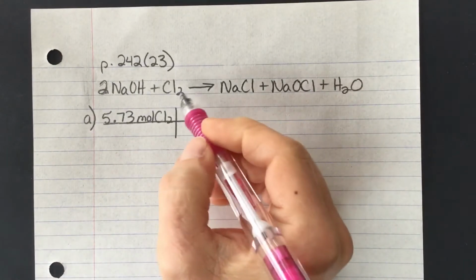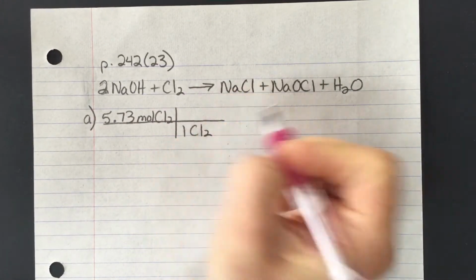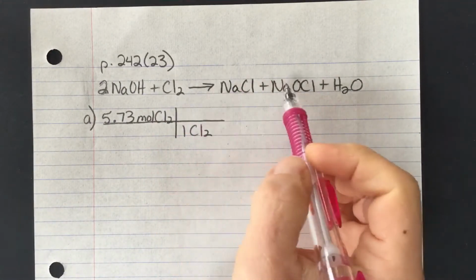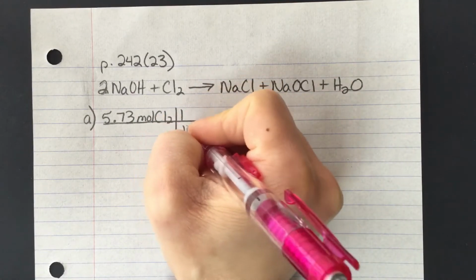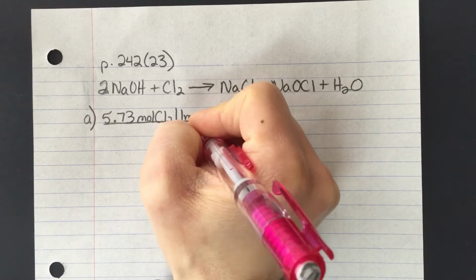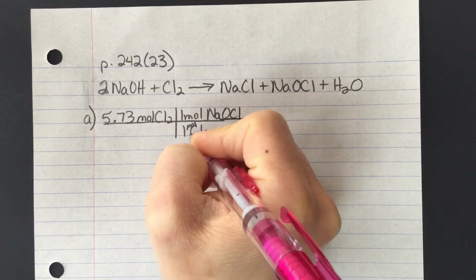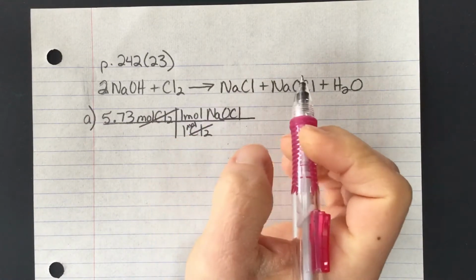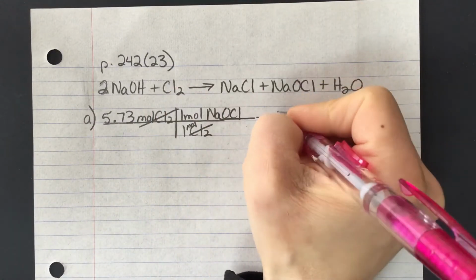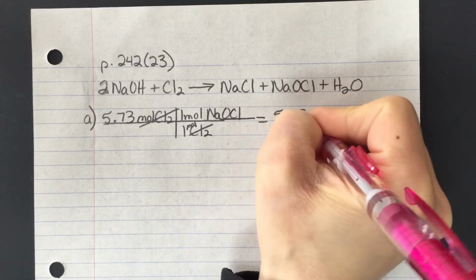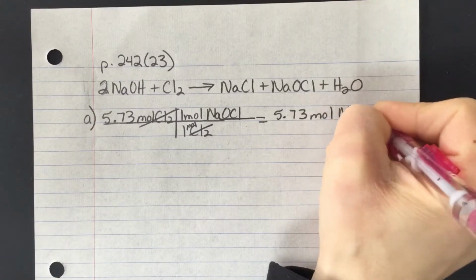And if I look at this, I know that 1 mole of Cl2 will react to form 1 mole of NaOCl. And they have asked me for moles, so I don't have to go any further. I can just multiply through, and this is simply 5.73 moles of NaOCl.